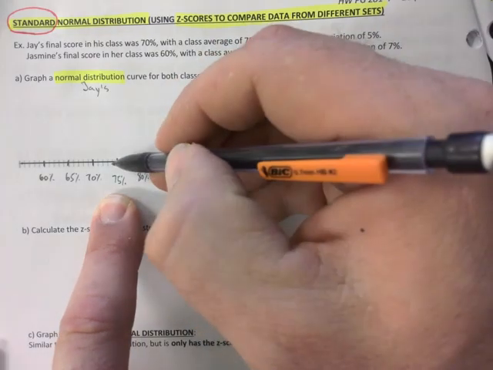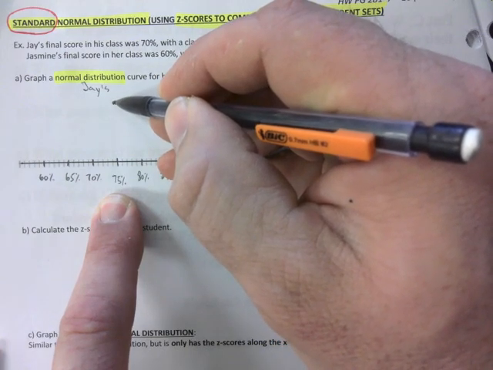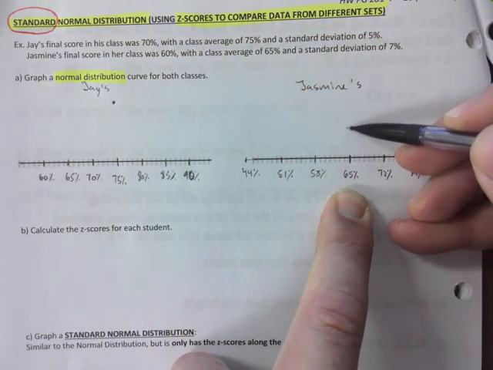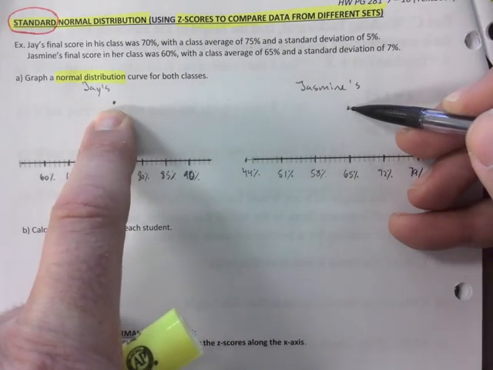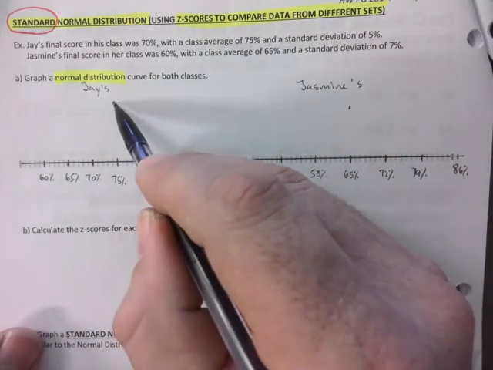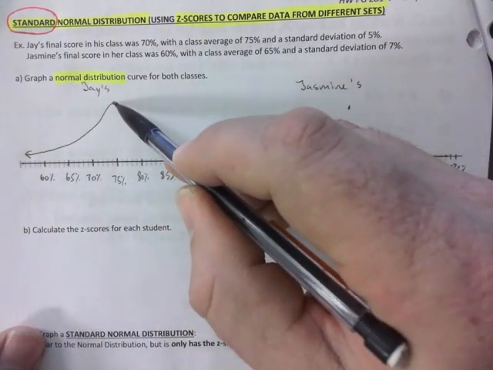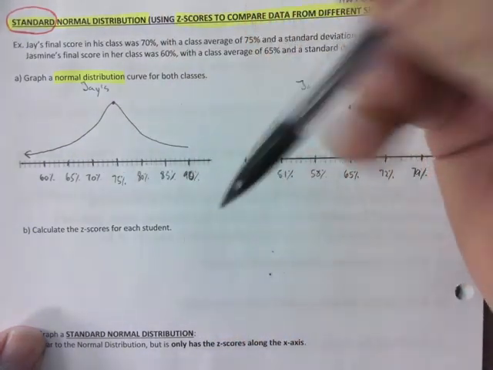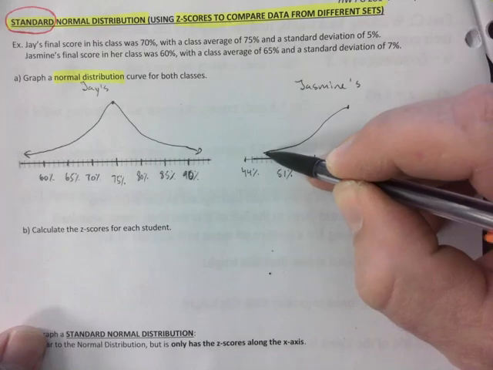So let's actually make that a little steeper. So we go to the middle, put a dot there. Let's go to Jasmine, 65. And so just have it a little lower than J so that we're doing justice. Okay? There you go. And then you just taper it down. So we've got both of their curves. Jasmine, the same thing. Just make sure it never touches.